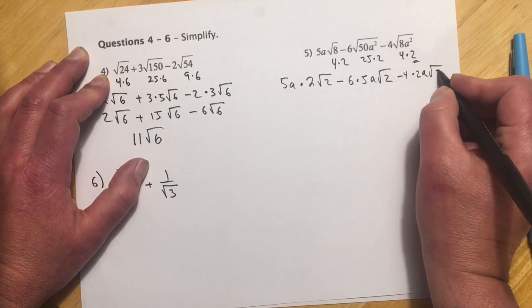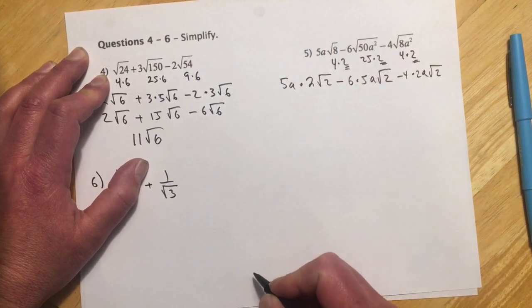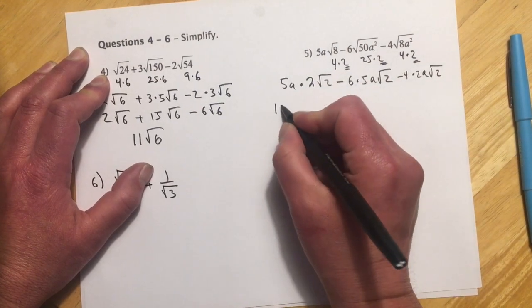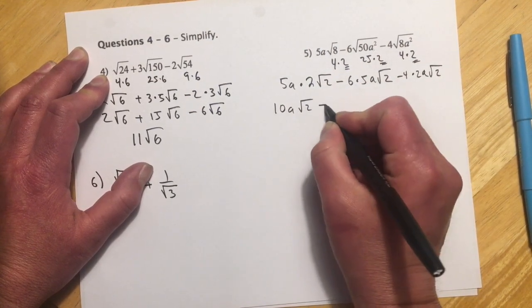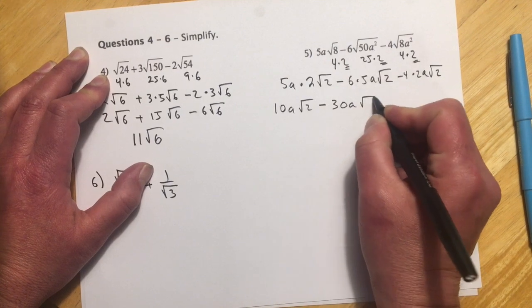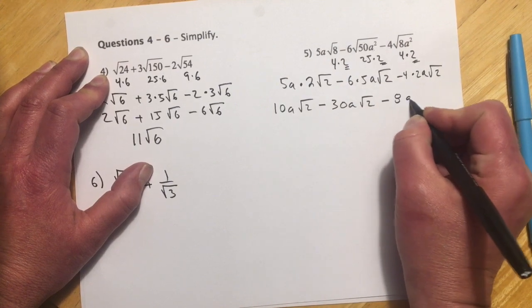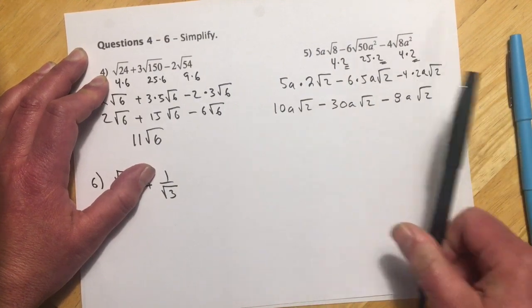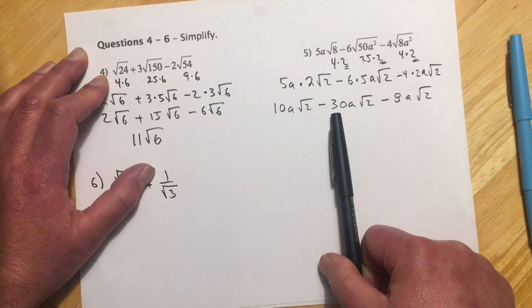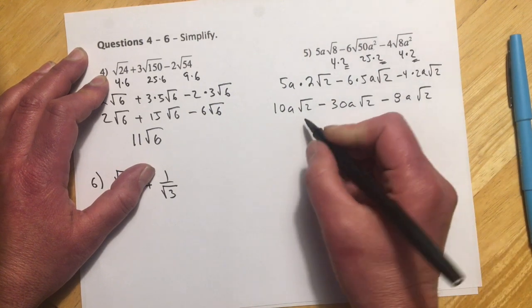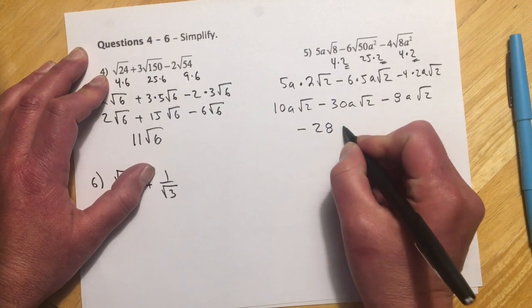And then this 2 is left behind on all of them. Cleaning that up a little bit, I'm going to get 10a root 2 minus 30a root 2 minus 8a root 2. And let's see, 10 minus 30 would be negative 20, and then down 8 more would be negative 28 a root 2's.